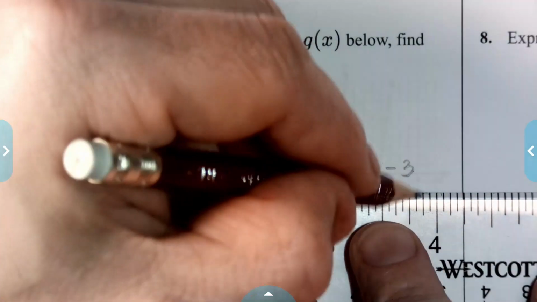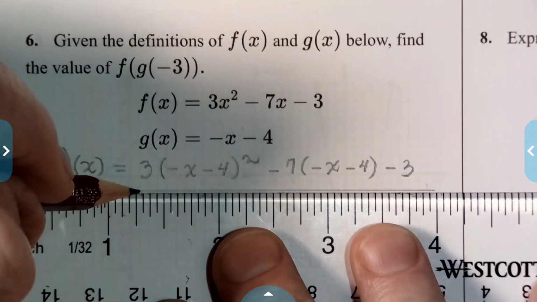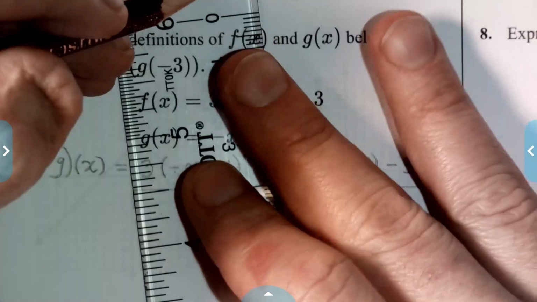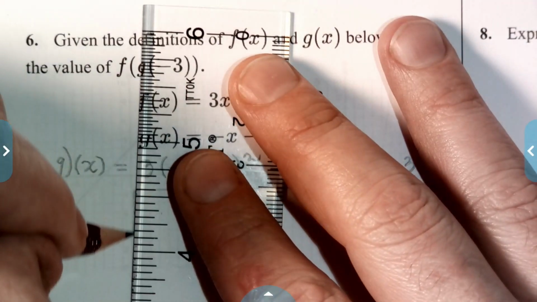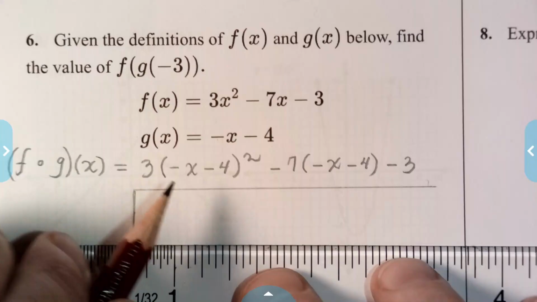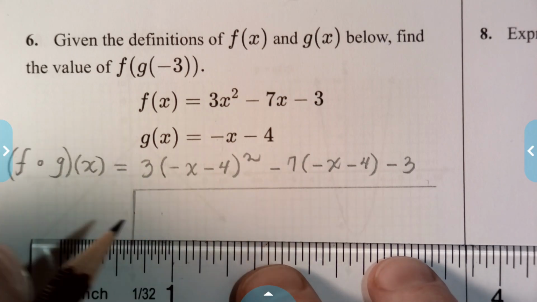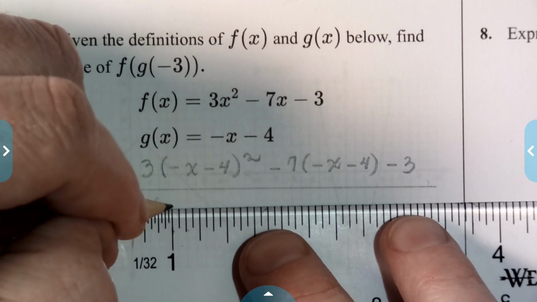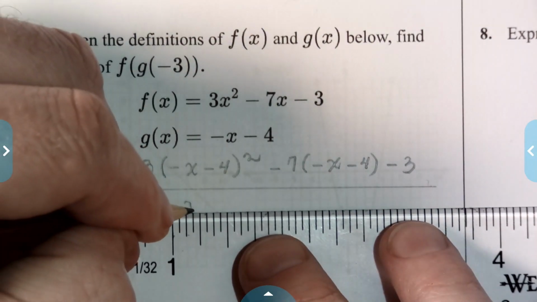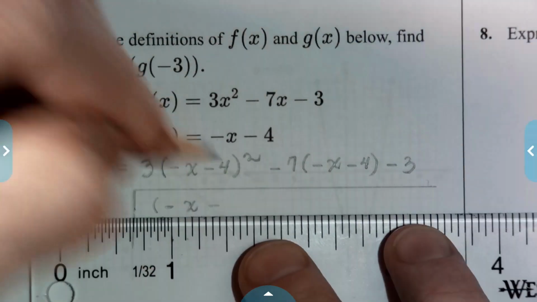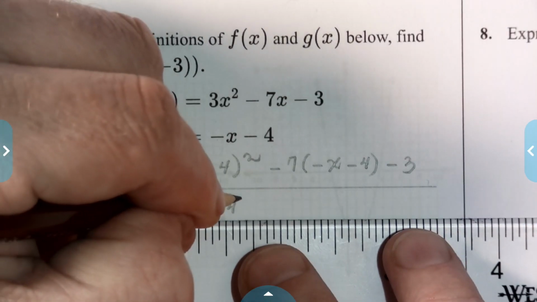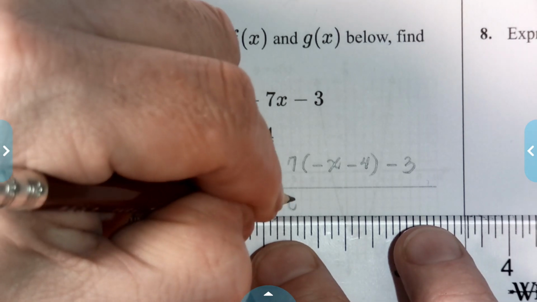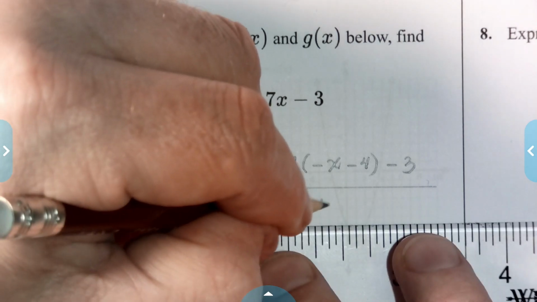And like always, we have this quadratic thing to square. Okay, so we're going to multiply -x minus 4 times itself. -x minus 4 times negative x minus 4.